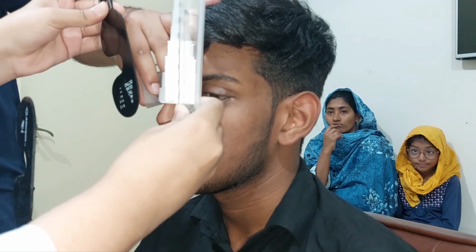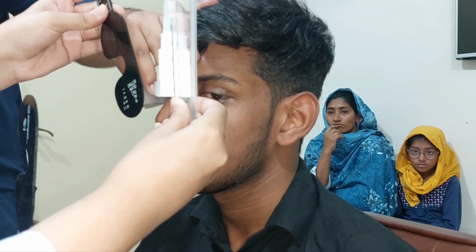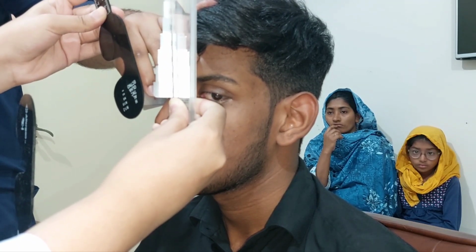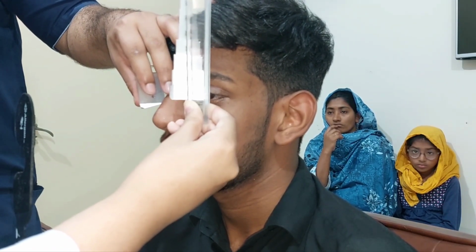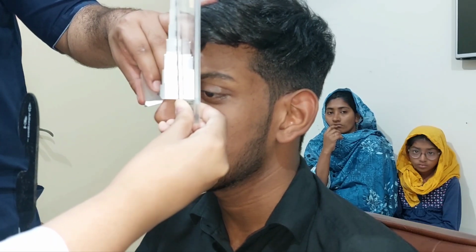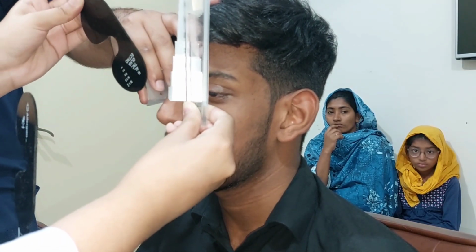Okay, so you cover one eye and then you switch the cover to the other eye. Alternate cover test while kindly keep the prism bar close to the eye. Straight in the frontal plane of the eye. So it should be as close as possible.